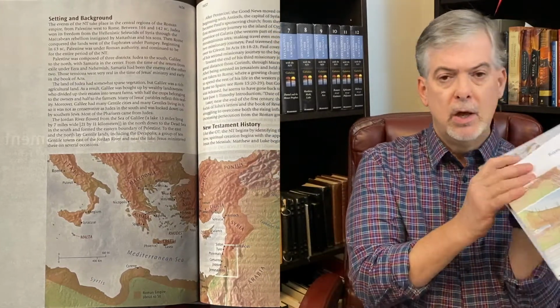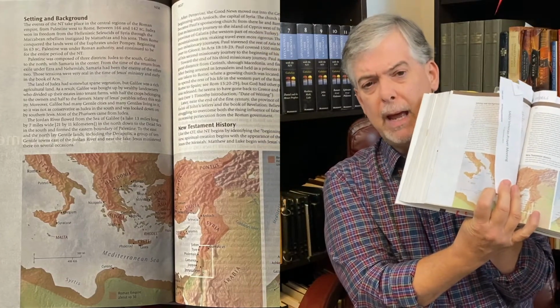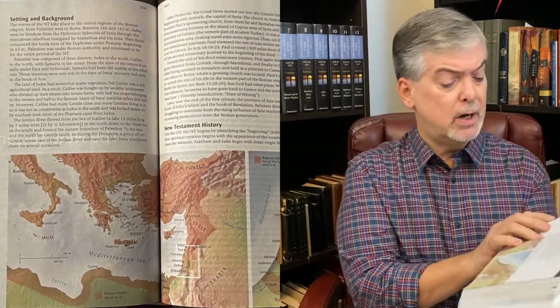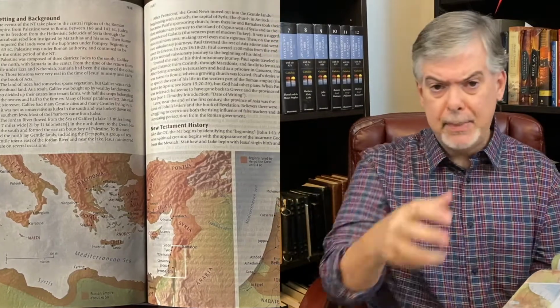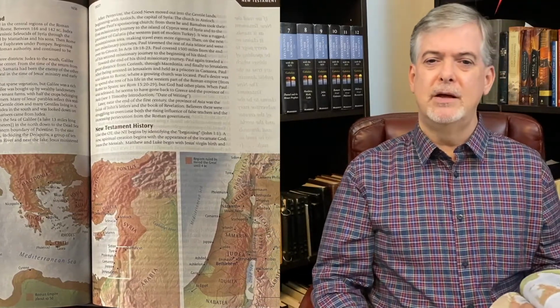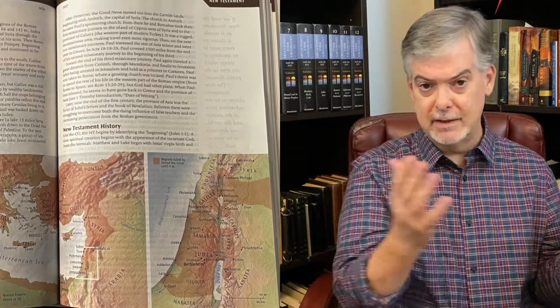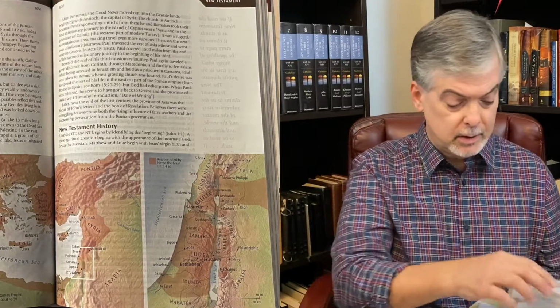Look at this. 3 beautiful full color maps to illustrate what happened in that New Testament history and had a bearing on what Paul called the fullness of time when God sent his son into the world. So you've got to see it because there's so much here.